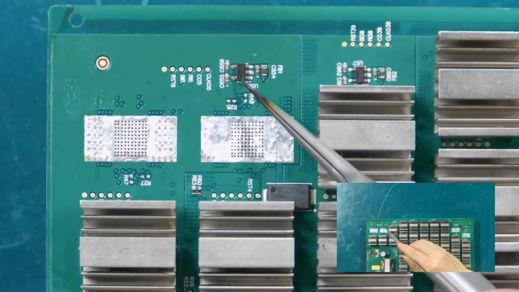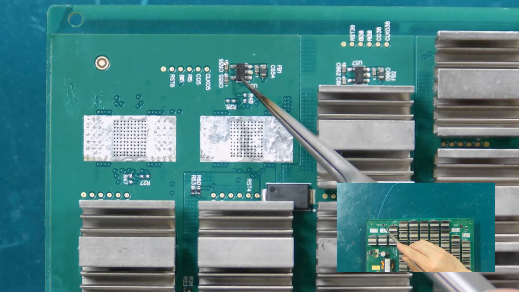This chip with 5 pins is a 1.8 volt LDO tube. If the chip is damaged, it will affect the normal operation of the ASIC chip corresponding to the current domain.